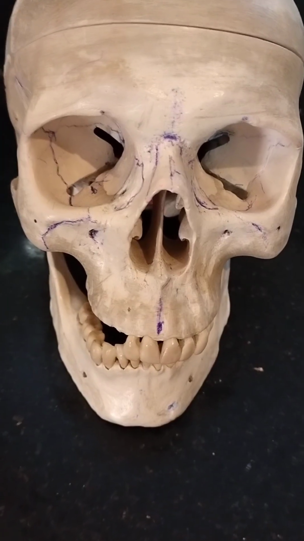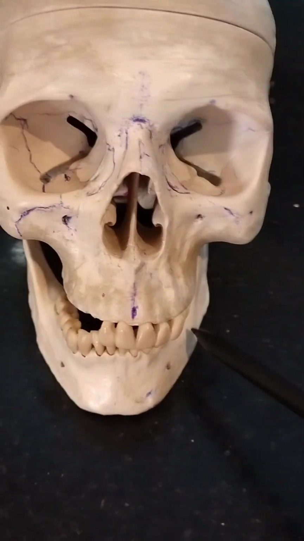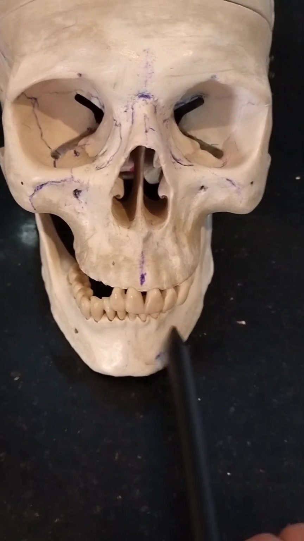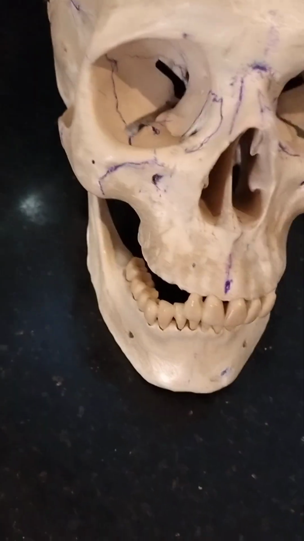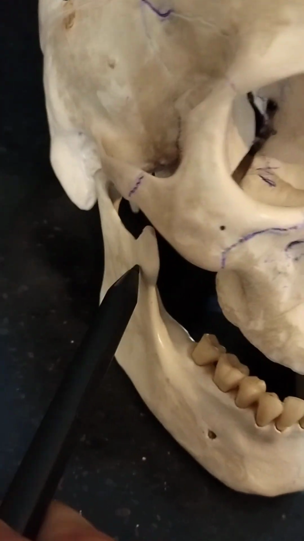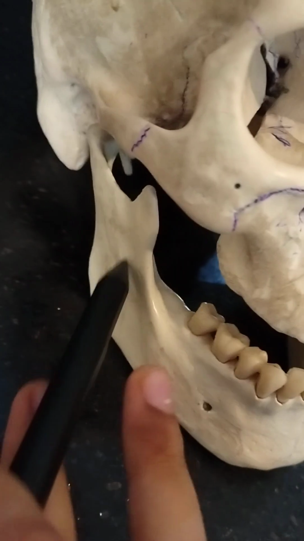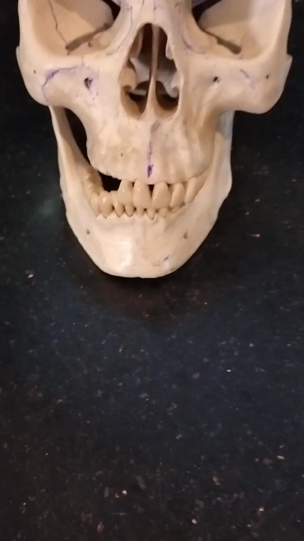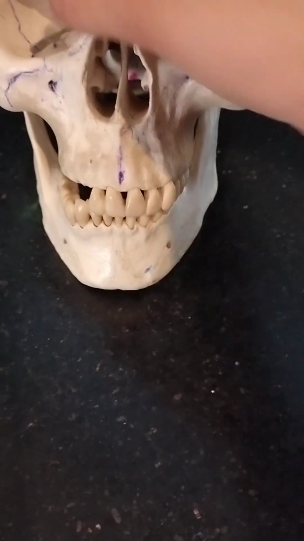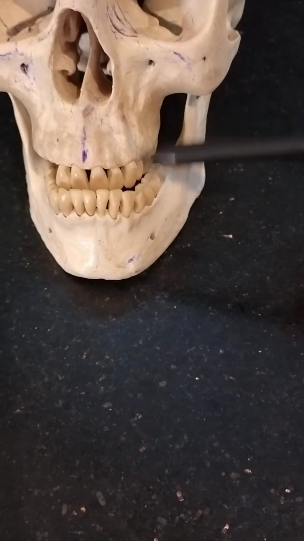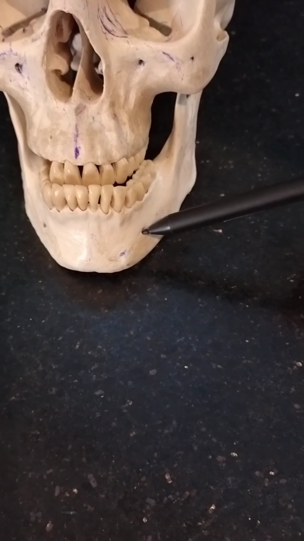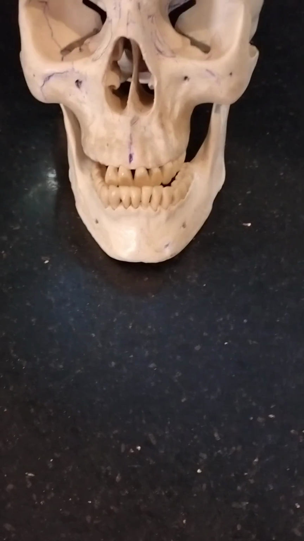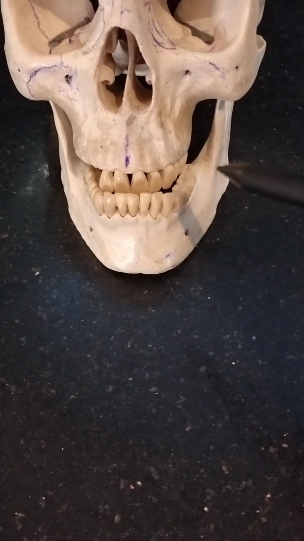After the zygomatic bone, we have the mandible. The mandible has two vertical parts that form the rami of the mandible, and a horizontal part that forms the body of the mandible. Just below the second molar, we have the mental foramen that transmits the mental nerves and vessels, which supply the chin and the lower lip.